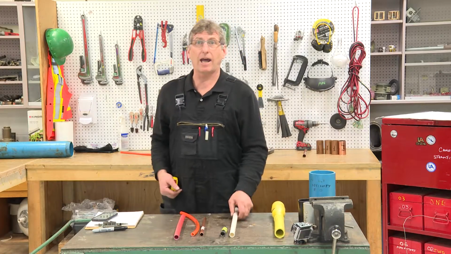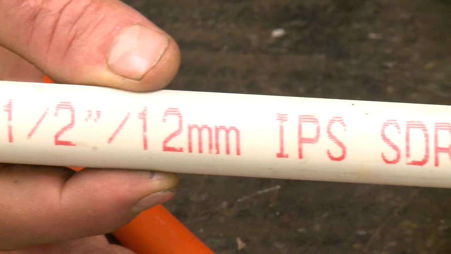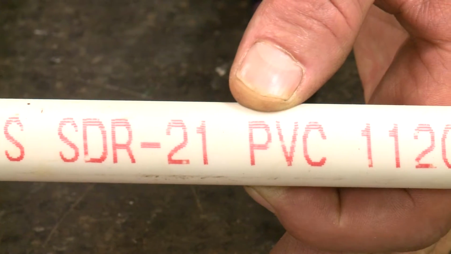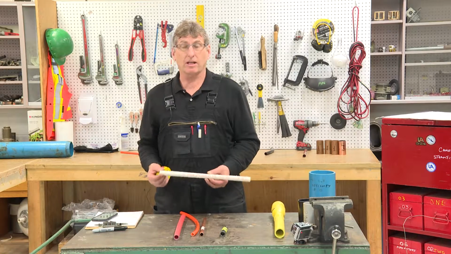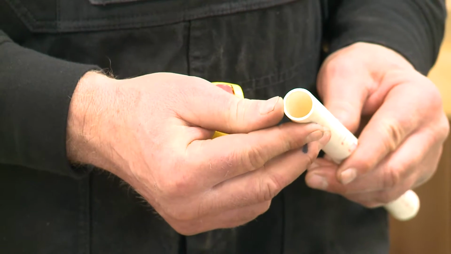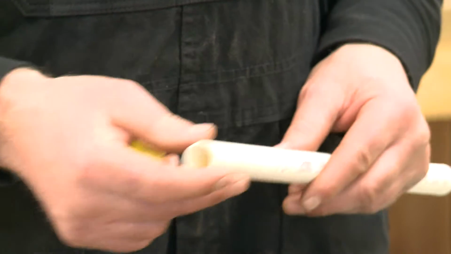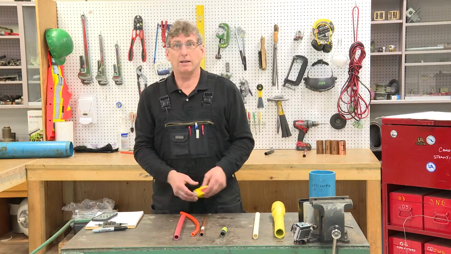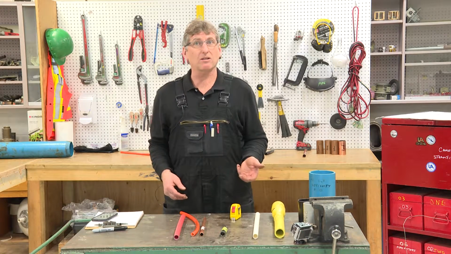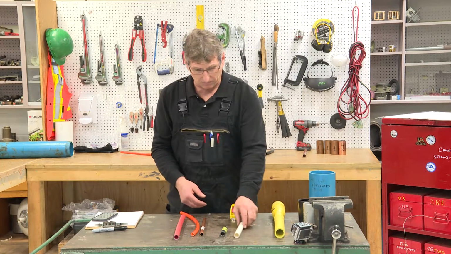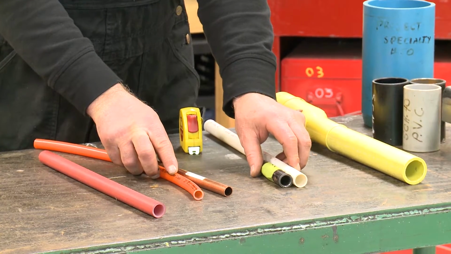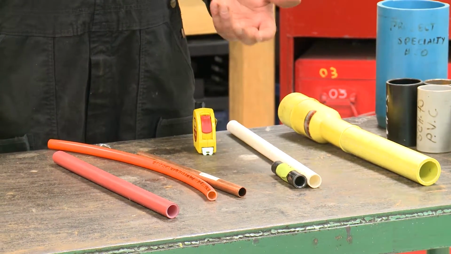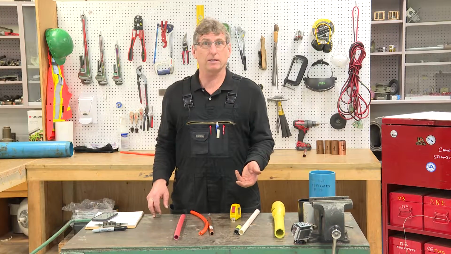Here's another piece of half-inch IPS PVC with an SDR rating of 21. You can see it has quite a thin wall. Hopefully you get the idea. Plastic pipe or tubing that are sized to either CTS or IPS systems, as these two were, can have their wall designed to the SDR system to get the necessary pressure rating.